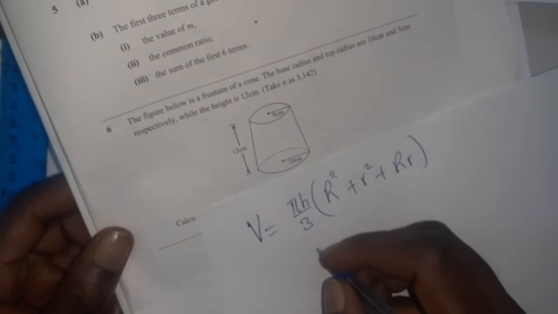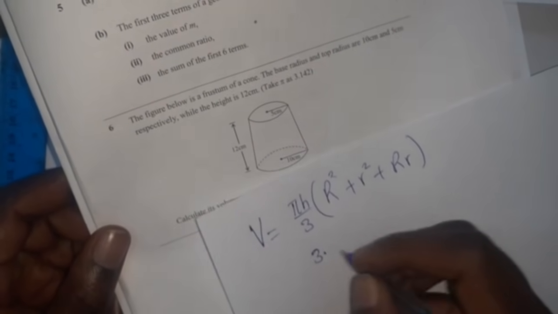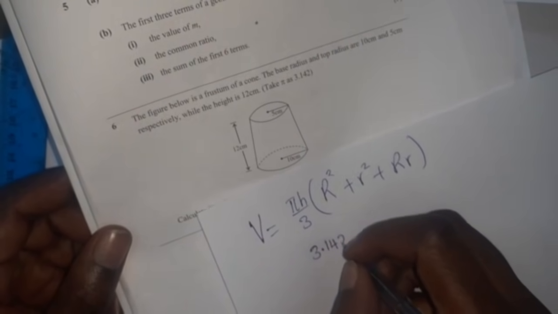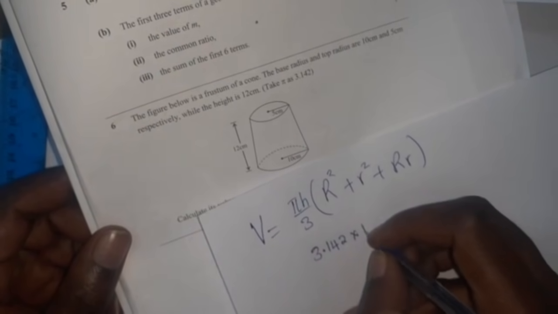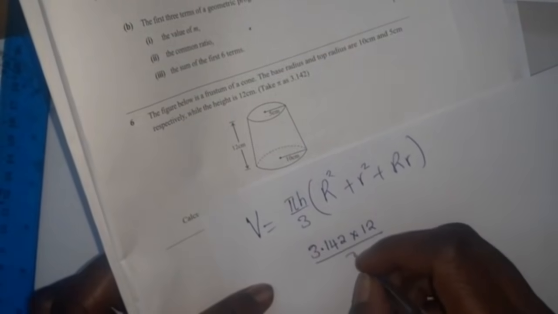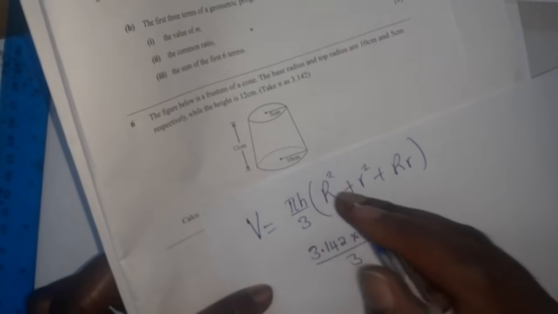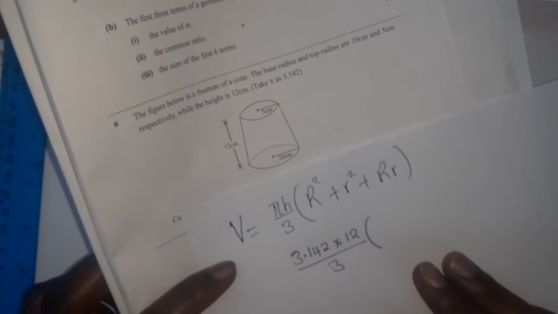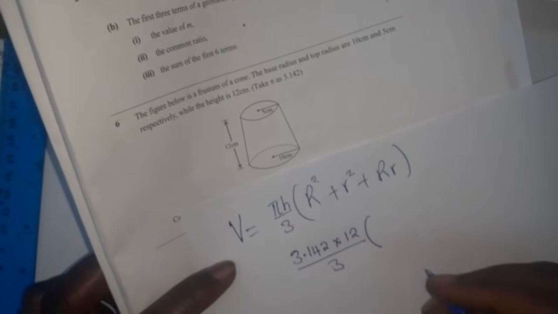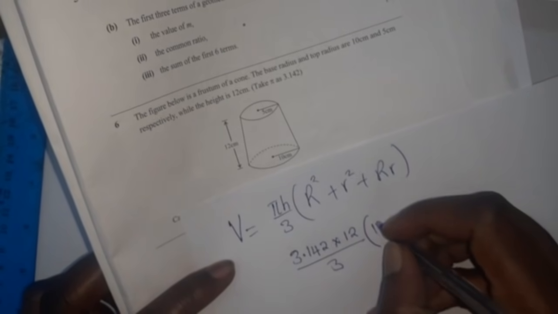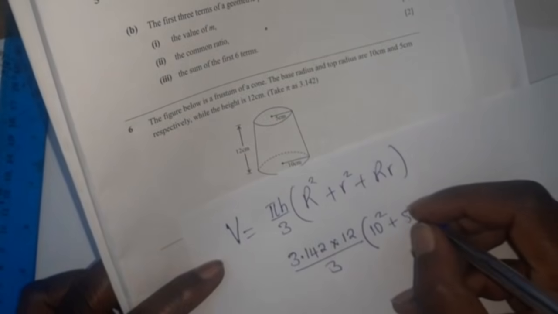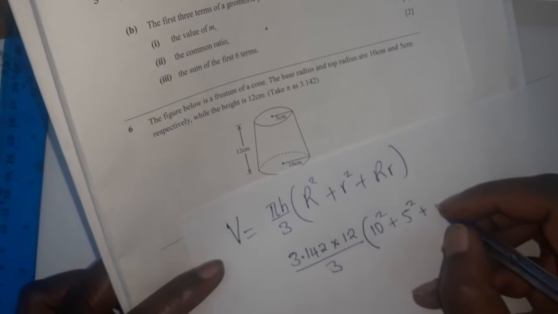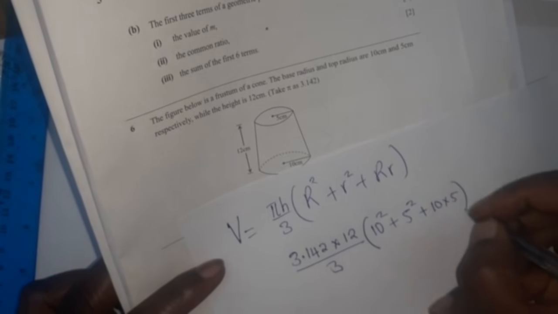So our pi is 3.142 multiplied by 12 over 3 multiplied by the radius of the bigger circle, 10 squared, plus the radius of the smaller circle, 5 squared, then plus 10 multiplied by 5.